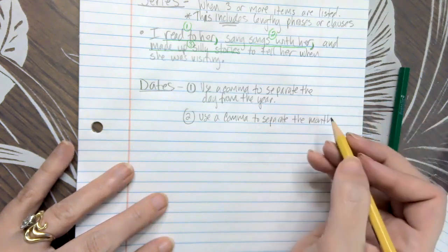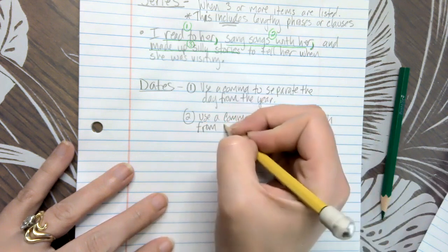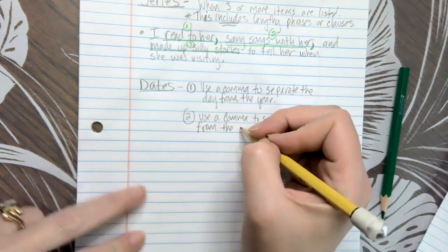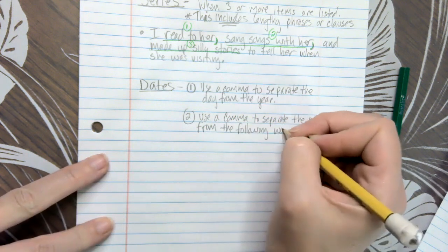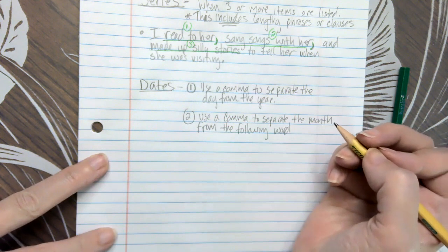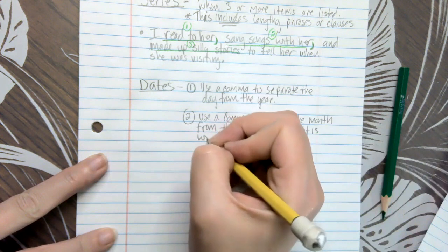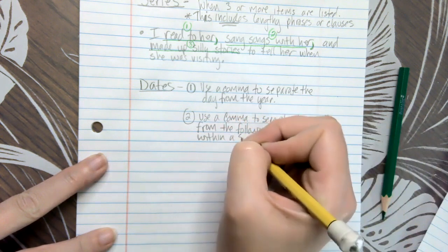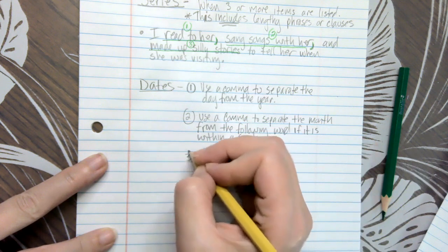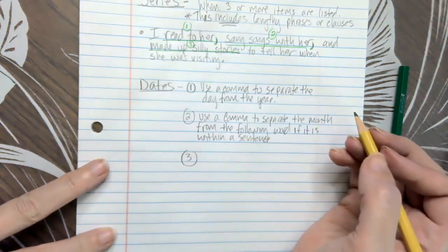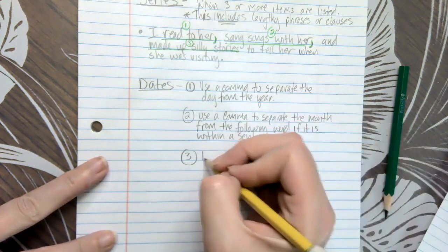So use a comma to separate the month from the following word if it is within a sentence. And then the last rule, if only the month and the year are listed, we don't need a comma.